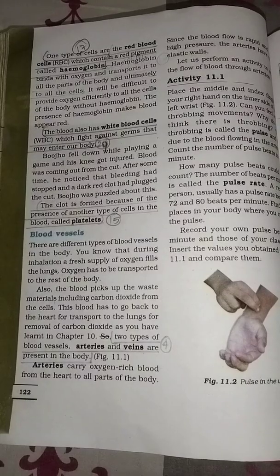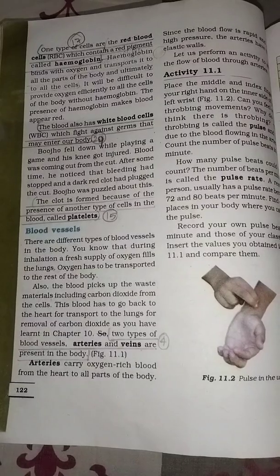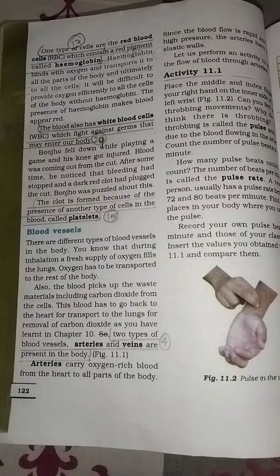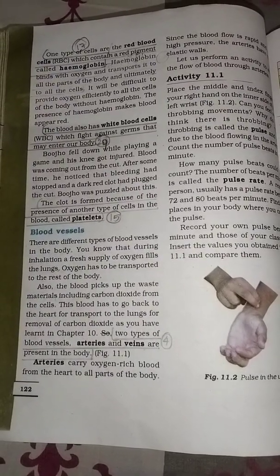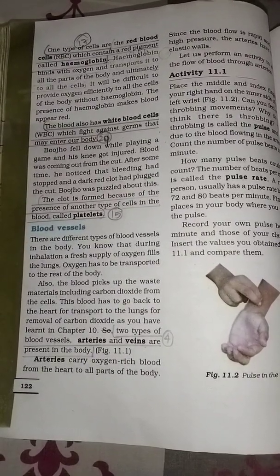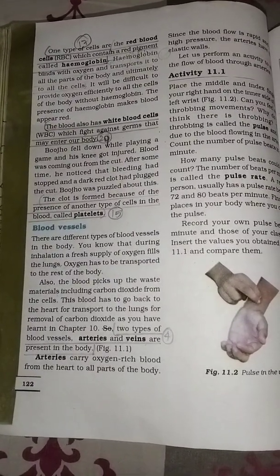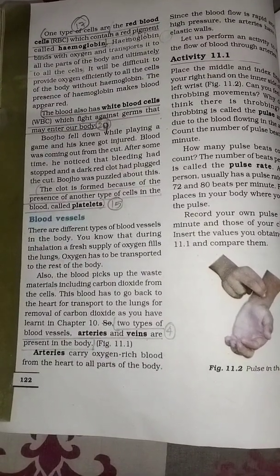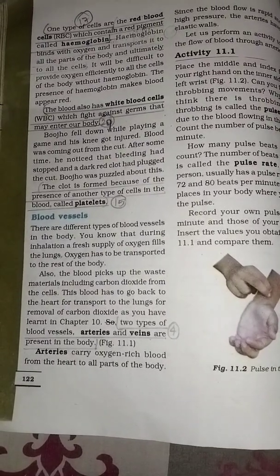Hemoglobin binds with oxygen and transports it to all parts of the body and ultimately to all the cells. It would be difficult to provide oxygen efficiently to all the cells of the body without hemoglobin. Hemoglobin binds with oxygen, forming a compound known as oxyhemoglobin, and this compound can reach cell to cell to provide energy. The presence of hemoglobin makes blood appear red.